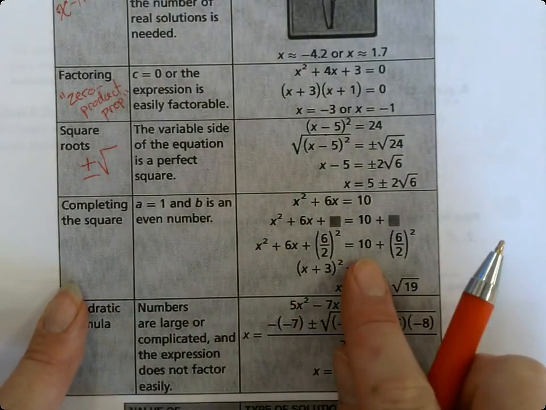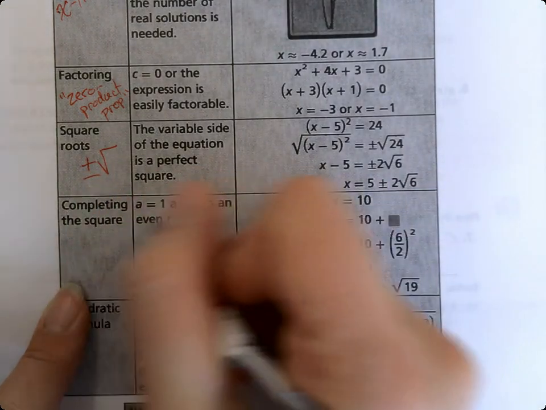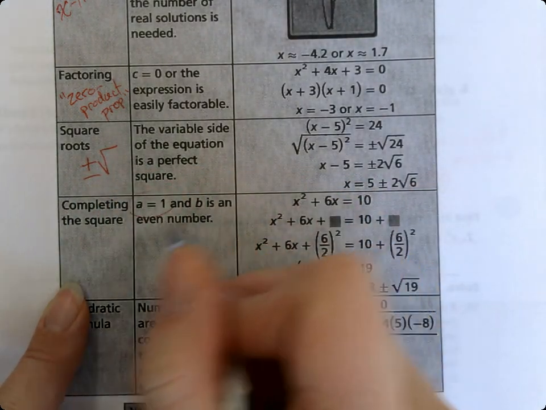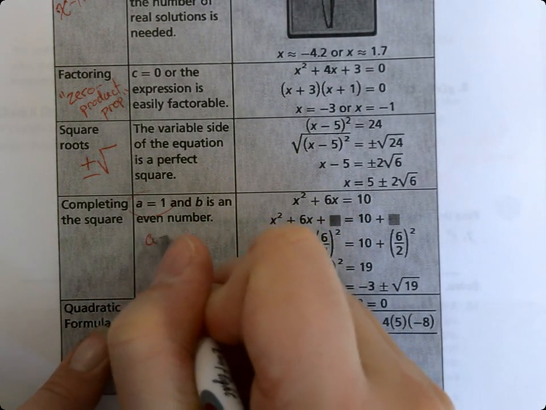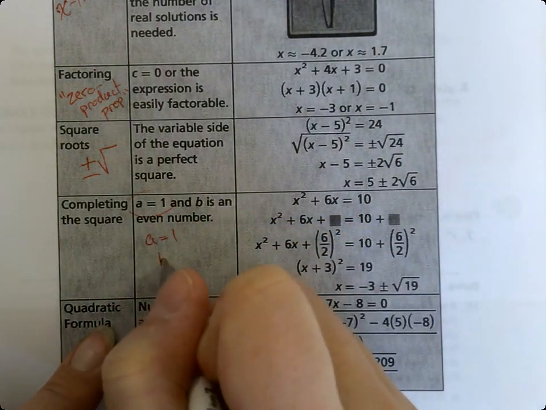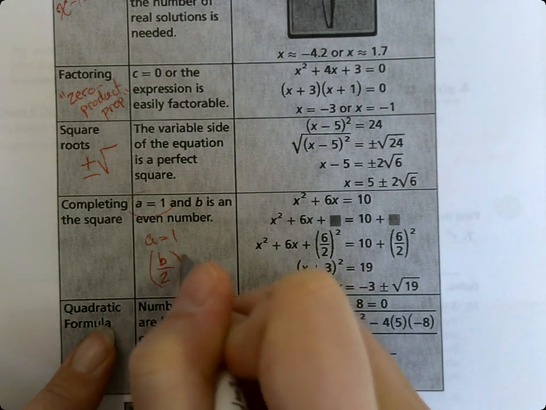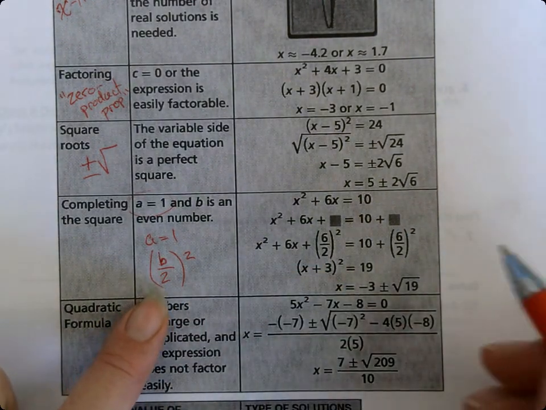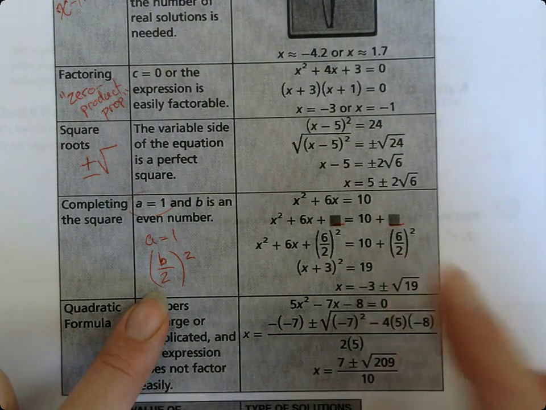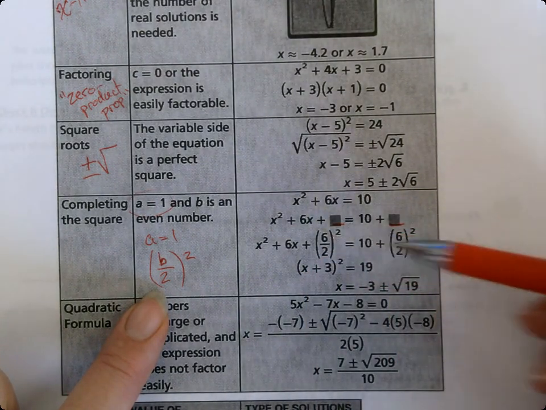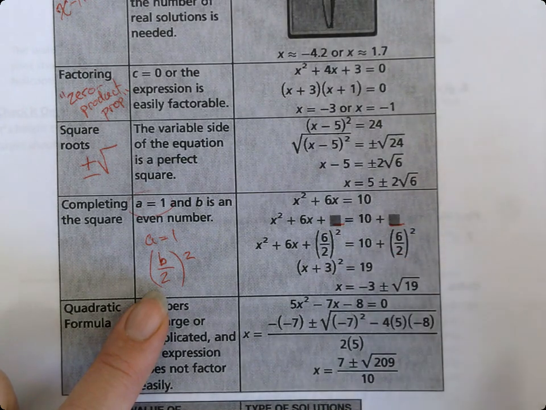Solve by completing the square. The rule is that a has to be 1. And if b is an even number, it's easier, but it doesn't have to be. So once a is 1, you are going to do b over 2 squared. That is the rule to complete the square, and that is the number that goes in both of these boxes. They didn't break it down. There would be 9 that goes in there. Factor it and solve using roots.